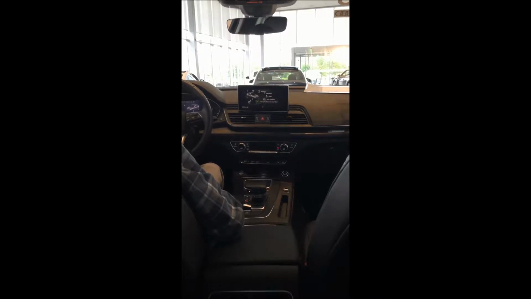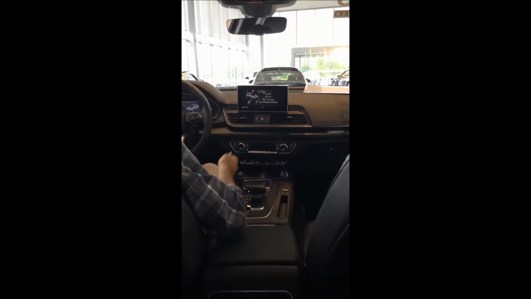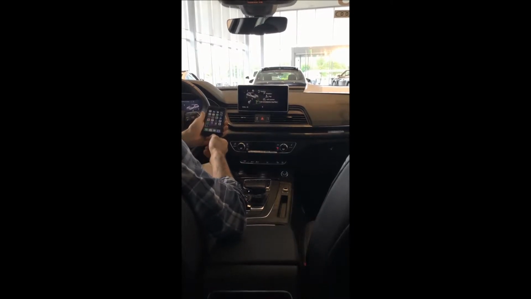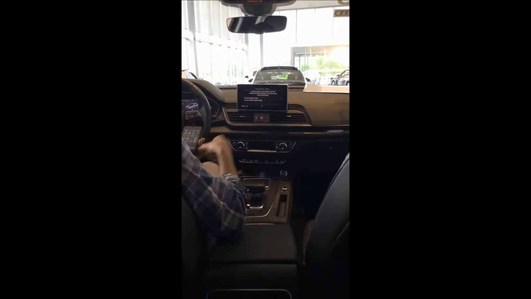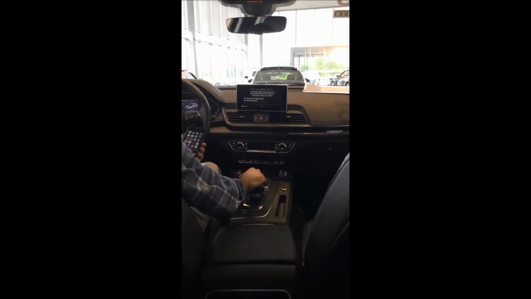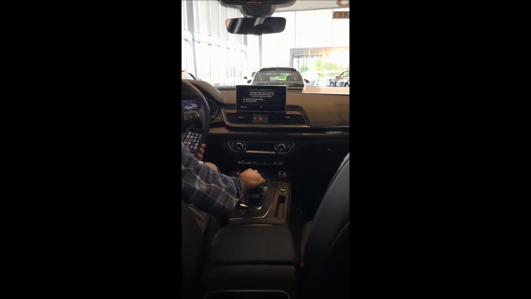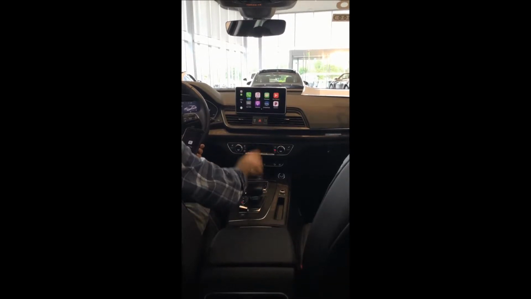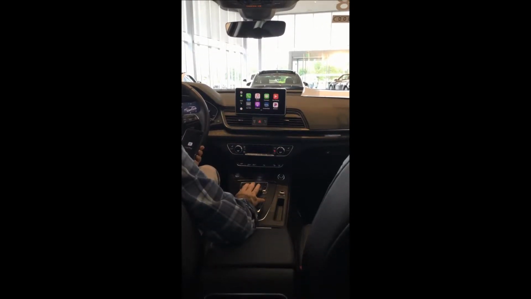Hi, this will be a quick video tutorial for how to use Apple CarPlay in Audi Q5. So the first thing you do, you plug in your USB cable to your phone, and the system will prompt you to activate Apple CarPlay. You just click on that and then you agree to use Apple CarPlay on the menu. After that, it pulls up the screen of your phone.